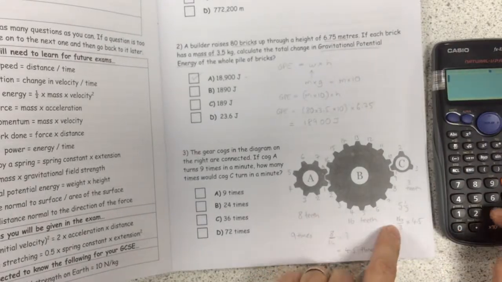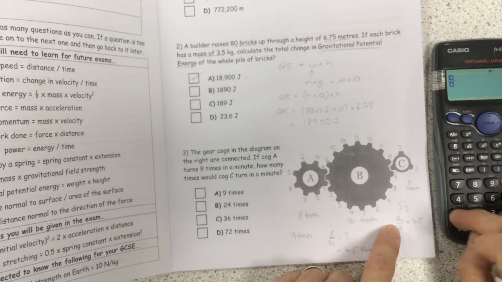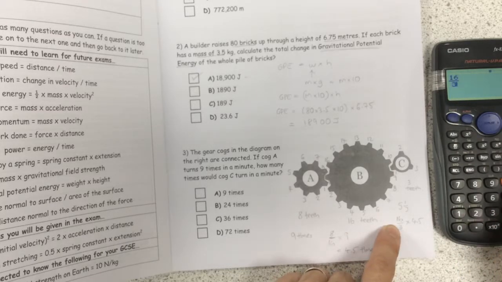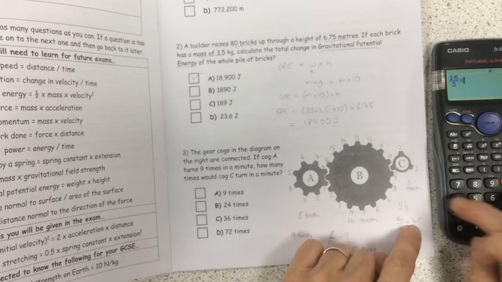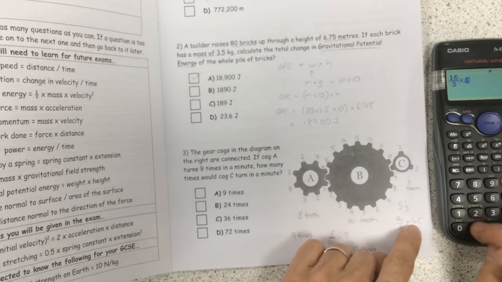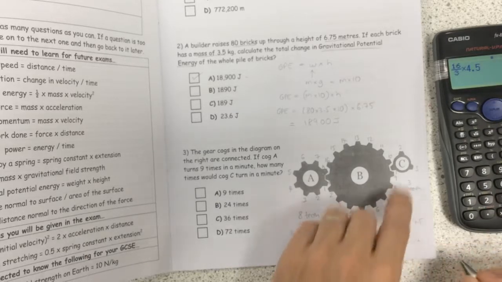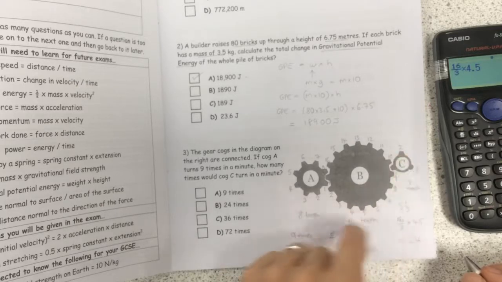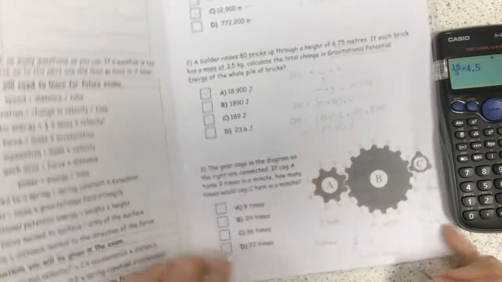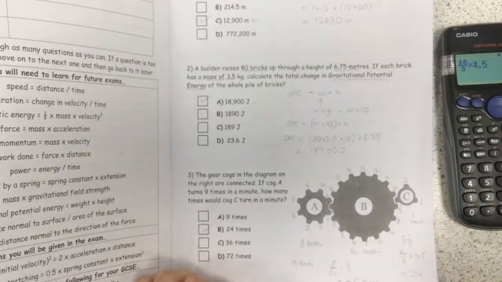And we can do that. 16 over 3, okay, times 4.5 equals 24. So this one goes round 24 times when this one goes round 9 times. So that's my answer. Okay, like I said, that was quite a tricky one to do.